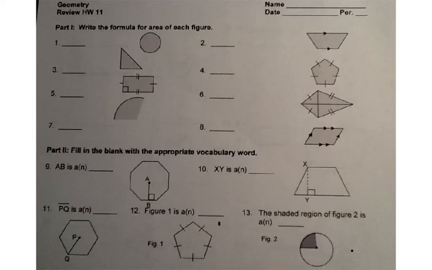Are you ready for your geometry test over area and perimeter? We're about to find out. So we're going to go through our review, and the first page is pretty simple because part 1 tells us to write the formula for the area of each figure. All of these should be in your class notes.